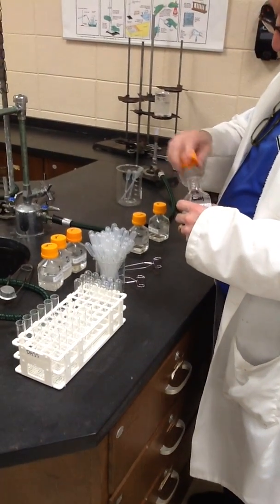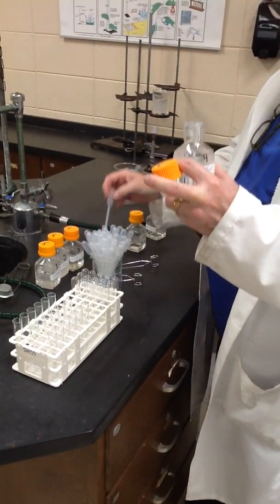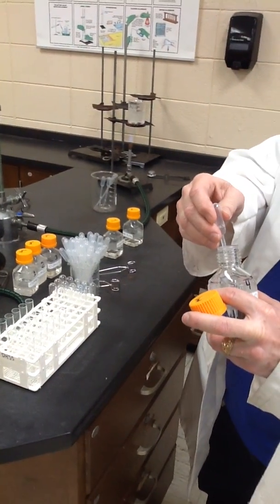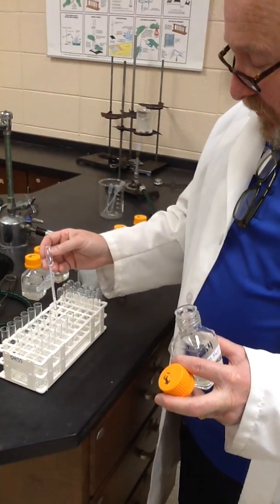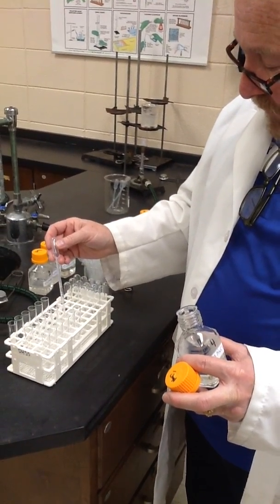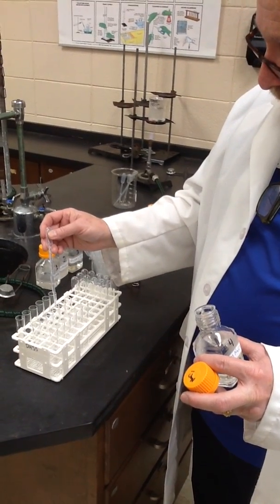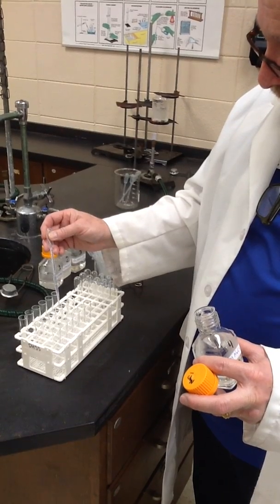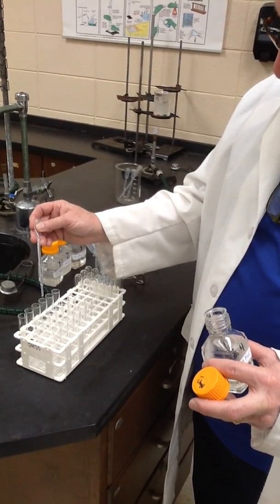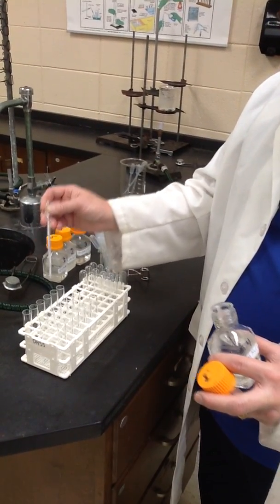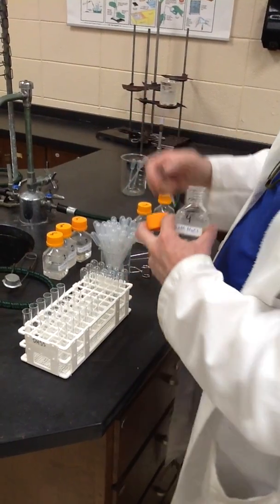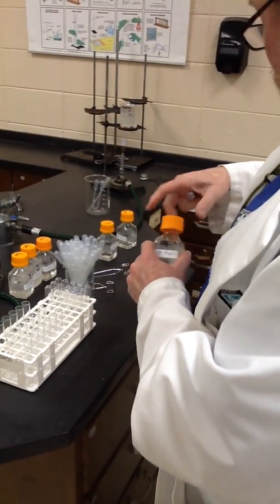It's actually sodium chloride or salt. It's clear. So in tube 4, 10 drops. And the next 2 are potassium.